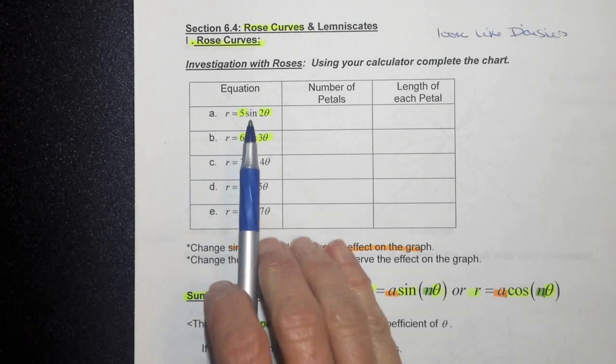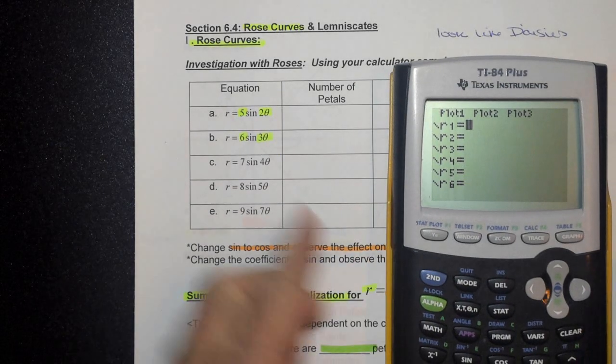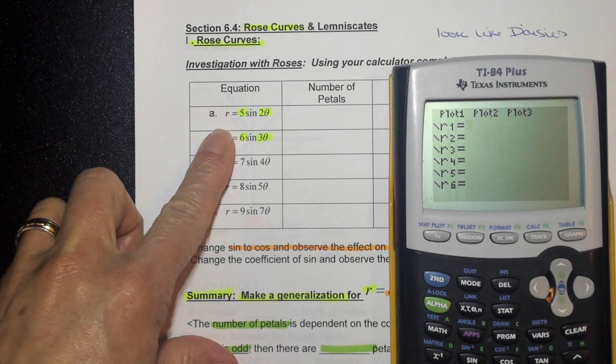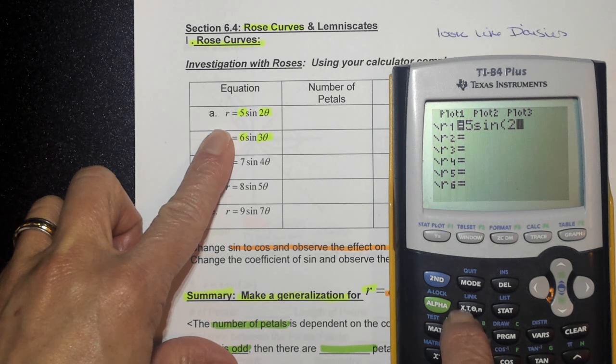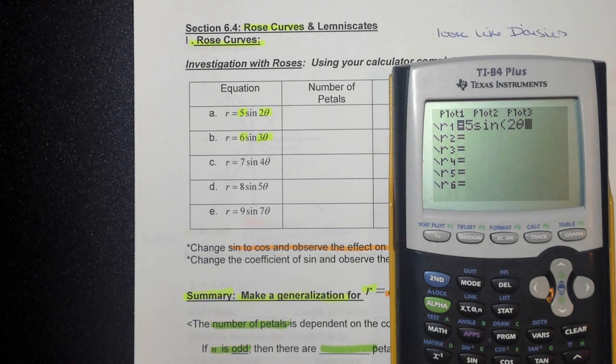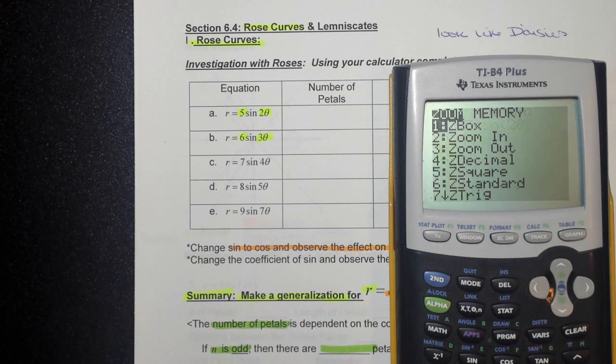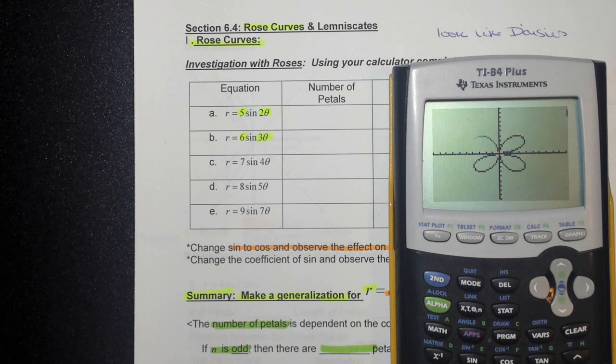So what we're going to do first is go into our calculator and put the first function here, which is 5 sine of 2 theta. Normally we would have x, and it just puts in theta, and I graph this. Okay, so this is what a rose looks like. Just like I said, it's going to look like a daisy.